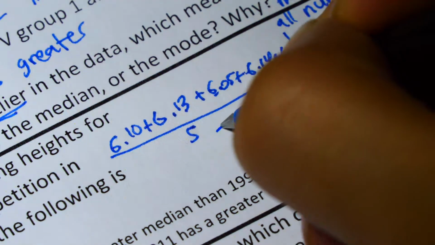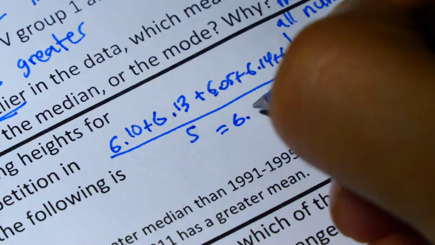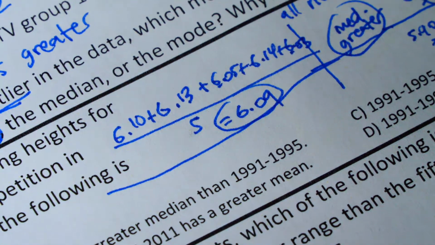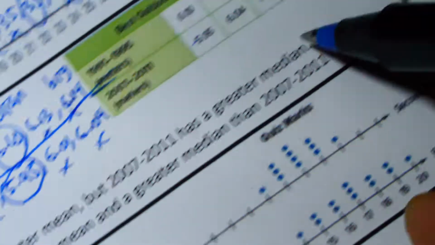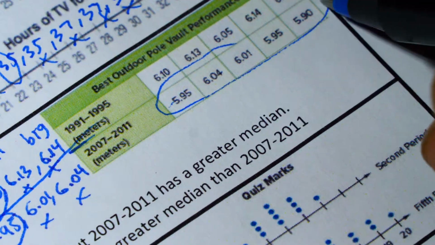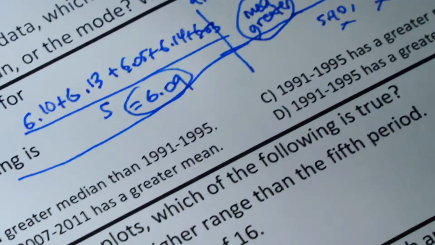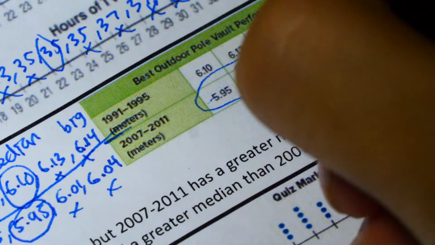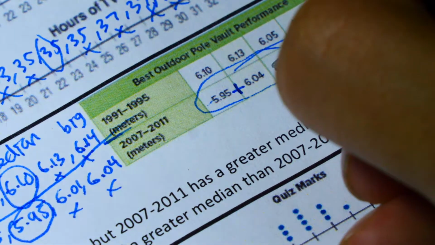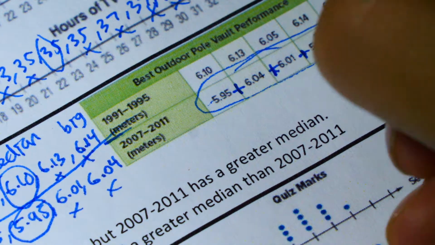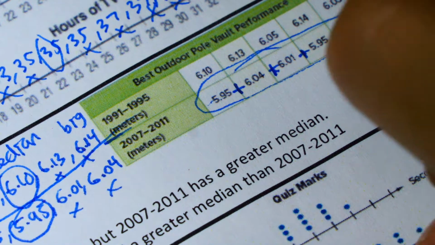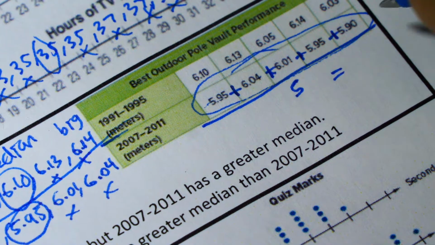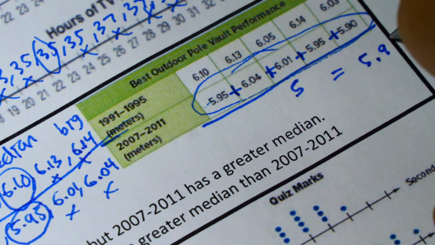And the answer is 6.09. Okay, and same for this data here. Let's find the mean. The mean, let's do it here, we have more space. 5.95 plus 6.04 plus 6.01 plus 5.95 plus 5.90 divided by 5 equals 5.97.